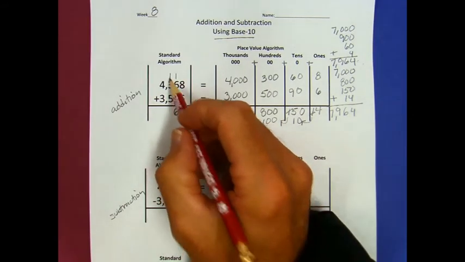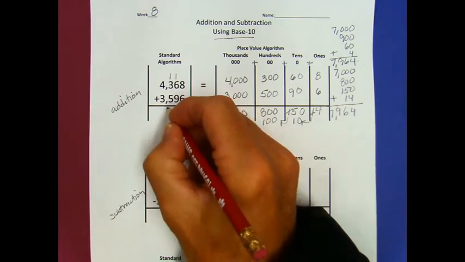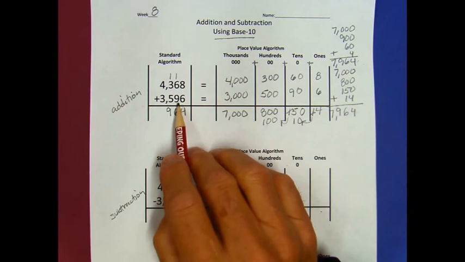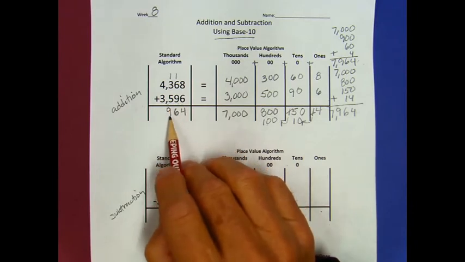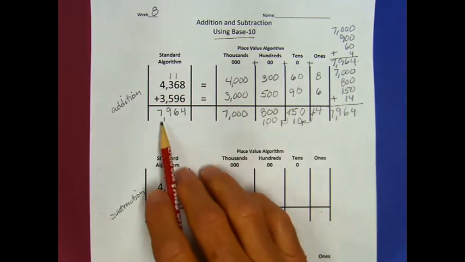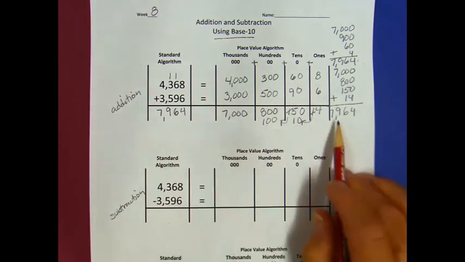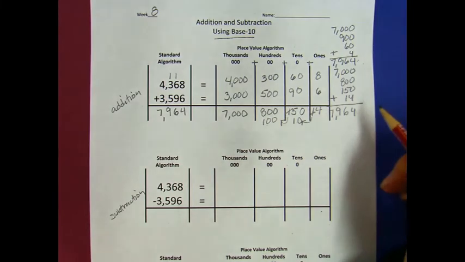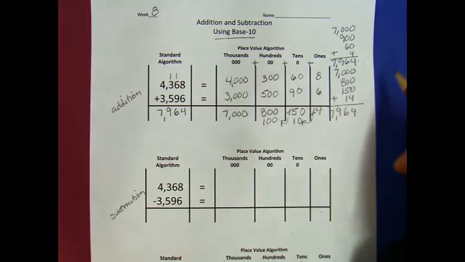5 and 3 and 1 is 900. There's nothing to move over here because we don't have a place value we need to move over, and then it's 7 here. So we got 7,964 here, 7,964 there, 7,964 there. That's knowing how to add using base 10. I hope that was helpful.